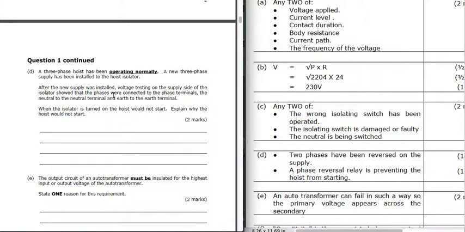D, we've got a three-phase hoist that's operating normally. We've put a new three-phase supply in, and when we test, everything seems okay. Phase goes to phase, neutral to neutral, earth to earth. But when we turn it on, it won't start. And the most likely thing is that two phases have been reversed, and so the phase reversal relay is going to detect this and it's going to stop the hoist starting. So it would be two of the phases have been transposed.